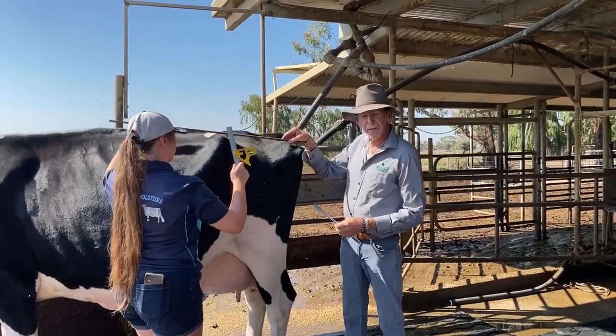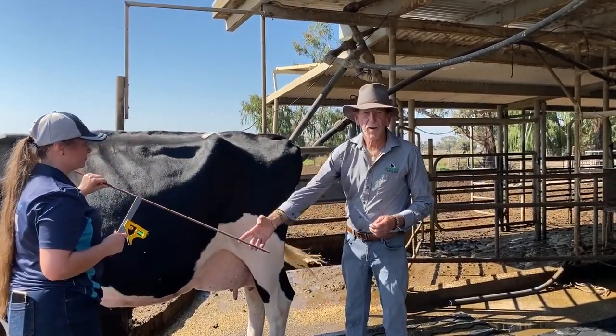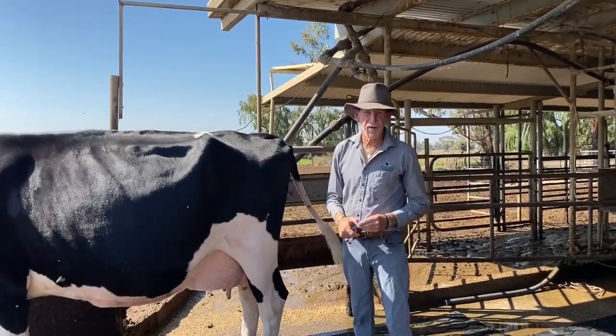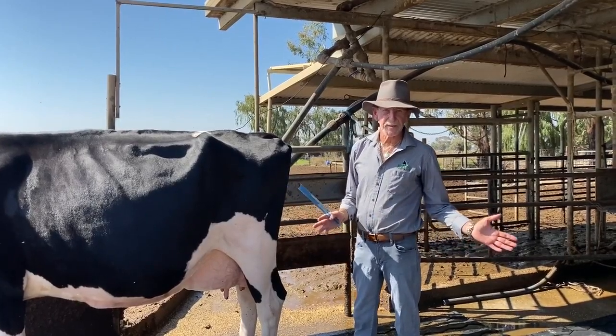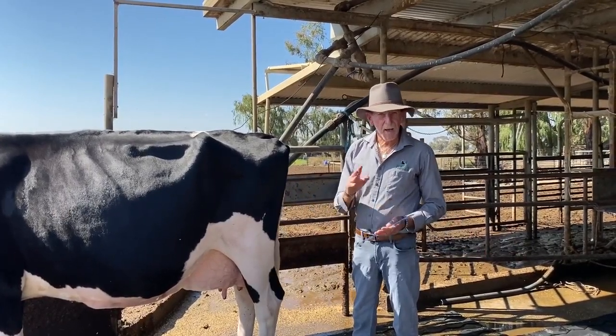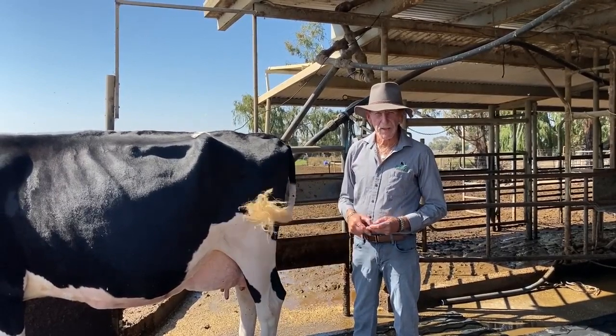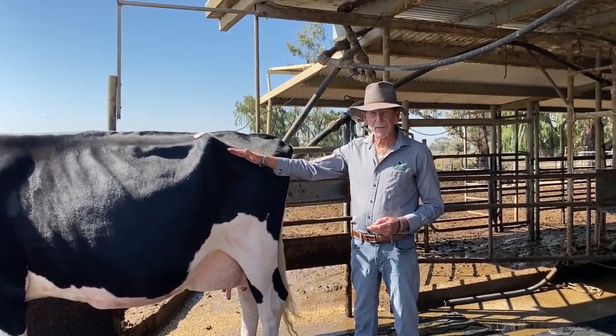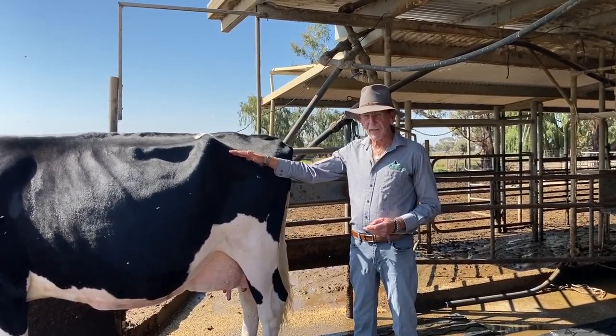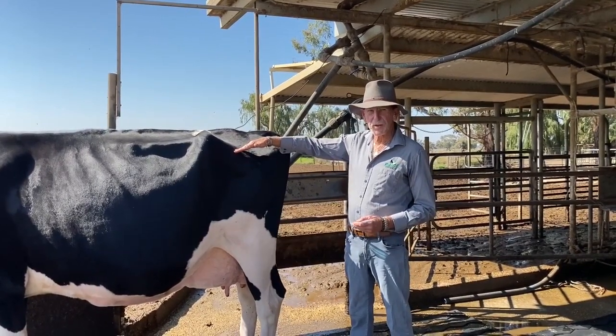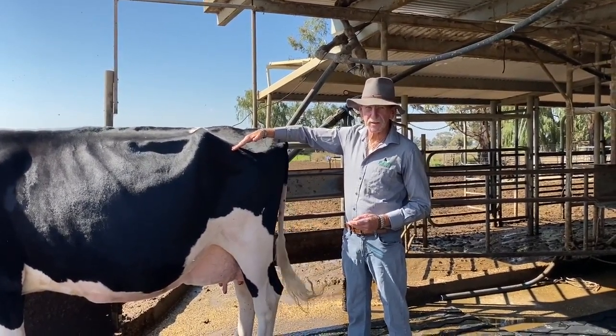For each trait, we have an ideal. For rump, the ideal is a score of 5 to 6, because every trait has a linear score 1 to 9. For rump angle, 5 and 6 is ideal. If we go lower, we get to 7s, 8s and 9s. If we go higher, we're going to go 4, 3, 2s and 1s.